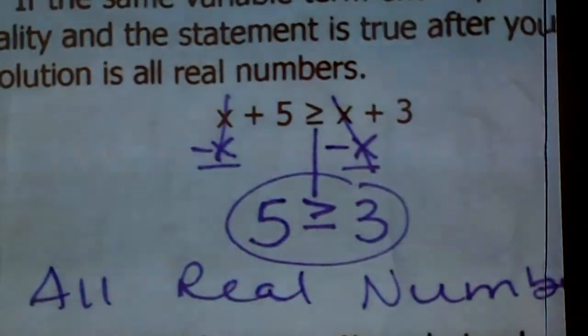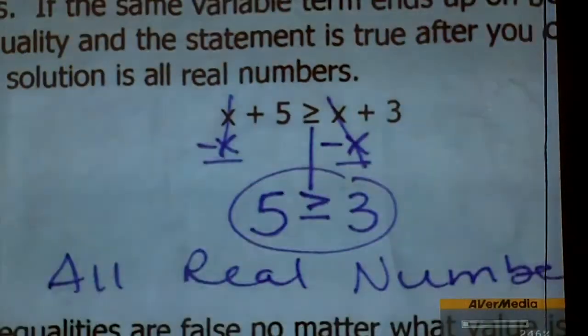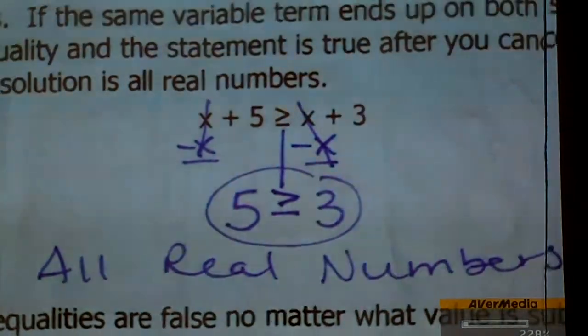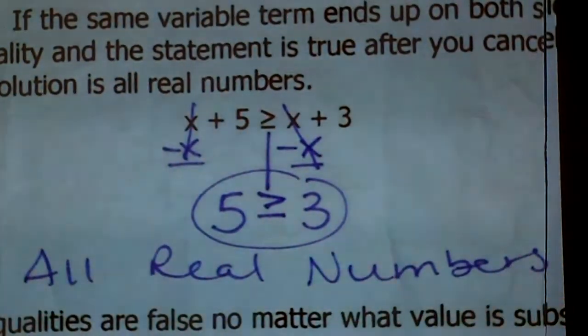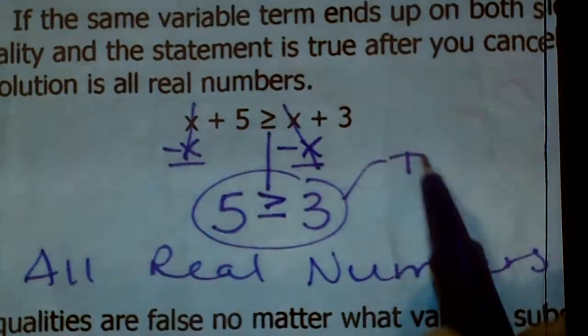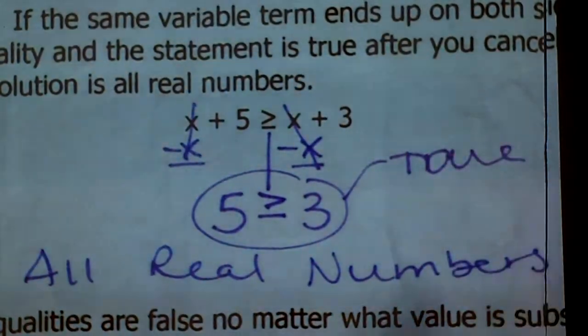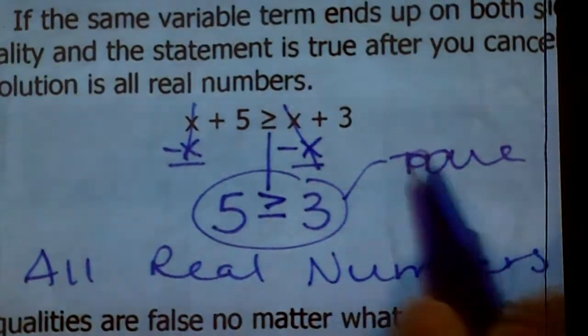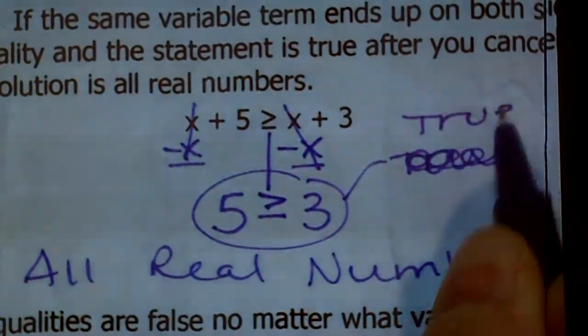So you can kind of know this is going to happen when you see that you have the same variable term on either side, because they're going to end up canceling out. If after those variables cancel out, the inequality statement is true, that means that any number you plug in for x is going to make this true no matter what. This word is true.